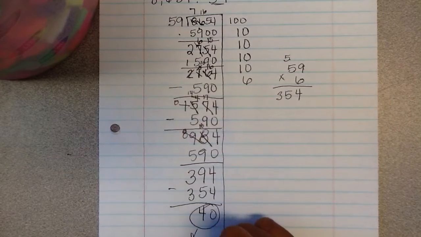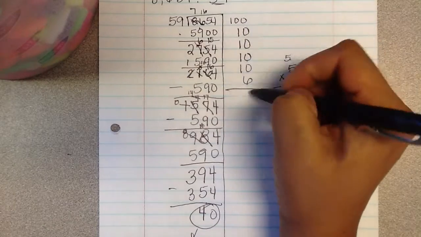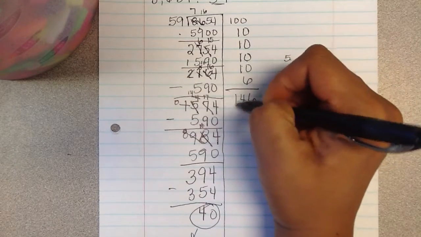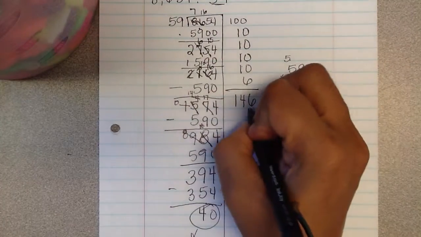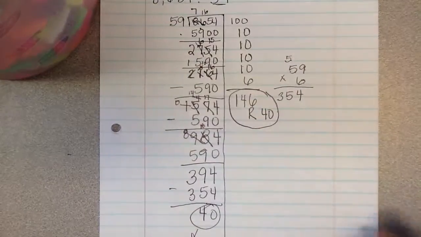Okay, so add all these together. 6 in the ones place, 1, 2, 3, 4 in the tens place, and a 1 in the hundreds place. So I get 146, remainder 40 as my answer, or my quotient.